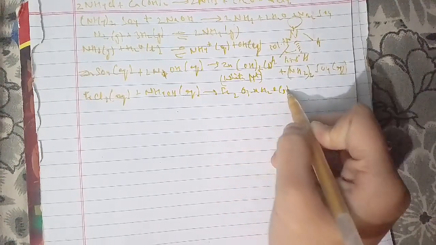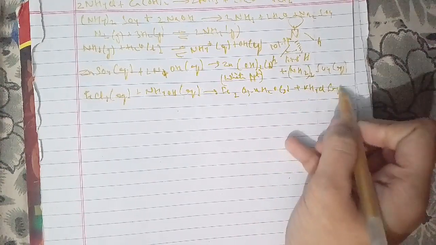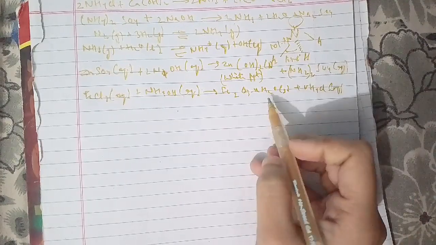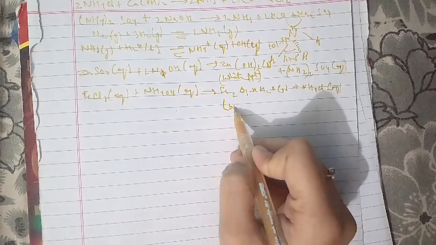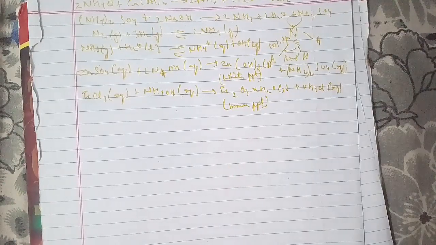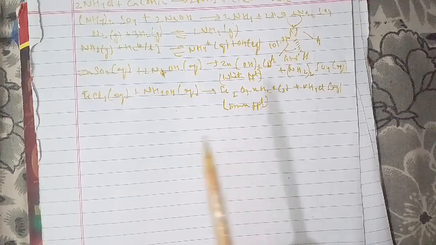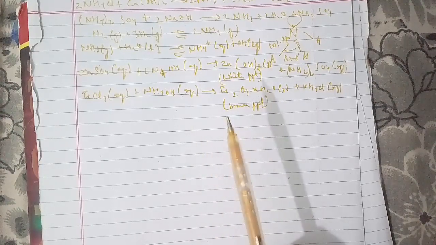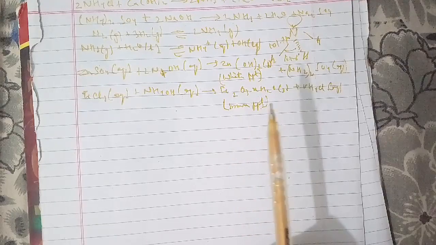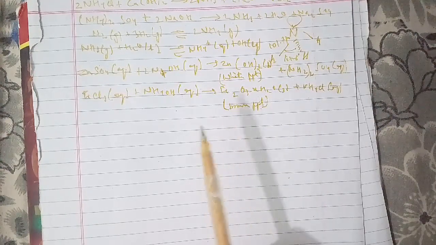The another we'll talk about is AgCl solid plus 2NH3 aqueous will give [Ag(NH3)2]Cl aqueous. This we have here is colorless, and this is the white precipitate.